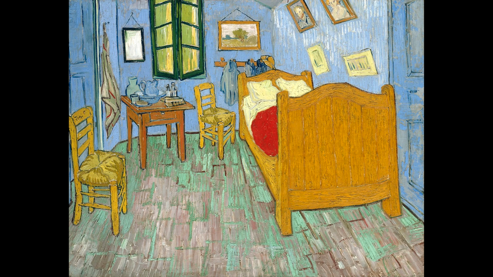The first critical catalogue of Van Gogh's works was compiled by the Dutch art historian and jurist Jacob Baart de la Faille, whose name I'm probably mispronouncing. And the second version of the bedroom is catalogued F484.